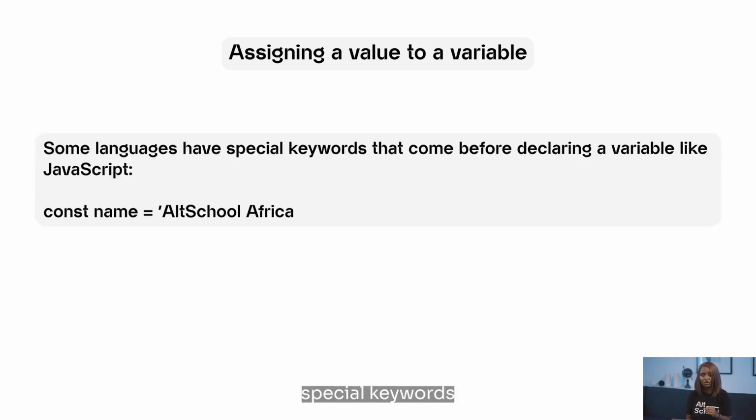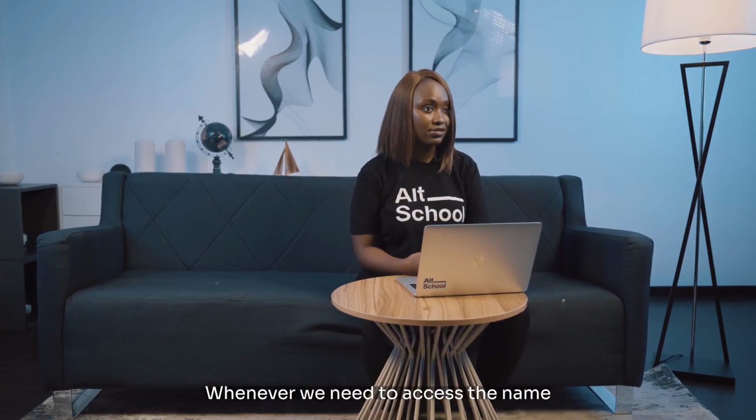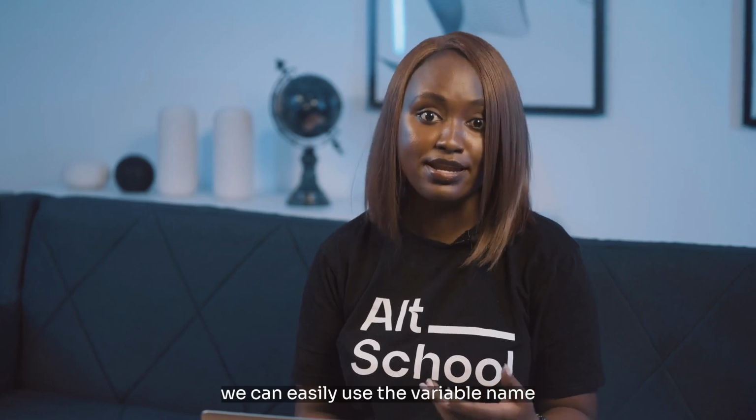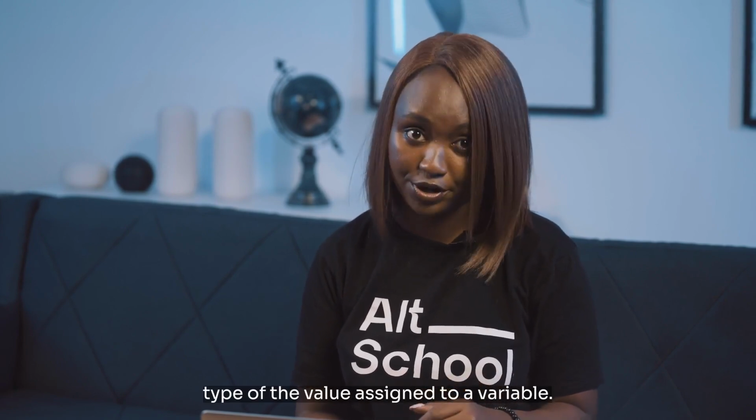Some languages have special keywords that come before declaring a variable. For example, in JavaScript, you can write a variable this way: const name = All School Africa. So the variable here is name and the value is All School Africa. But notice there's a keyword used before the variable, that is const. You will learn more about this as you get deeper into JavaScript. Whenever we need to access the variable name in our application, we can easily use it and manipulate it based on the data type of the value assigned to our variable.